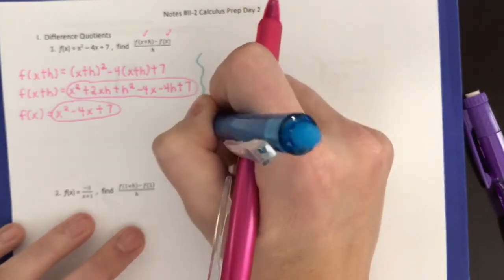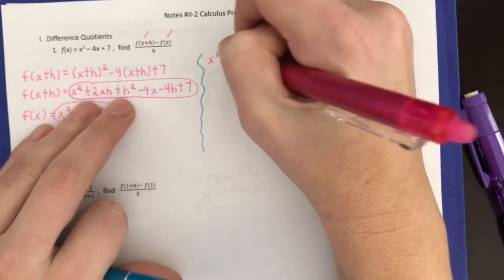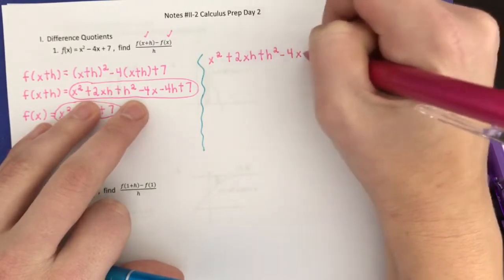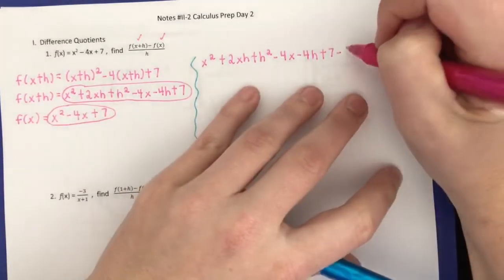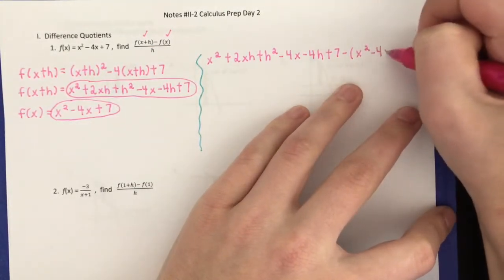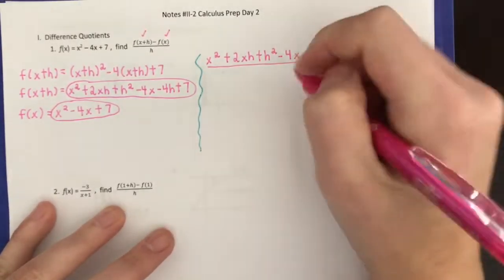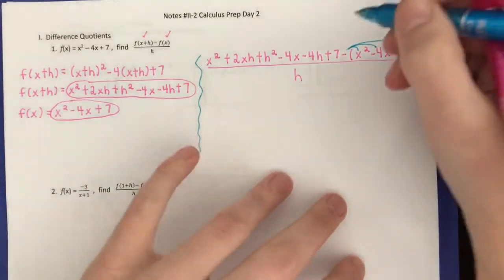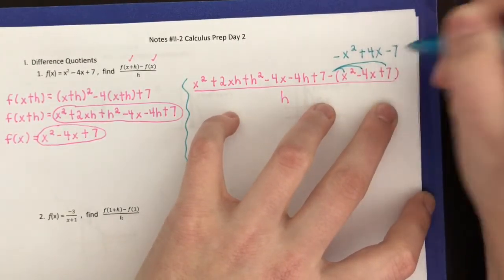So I have x squared plus 2xh plus h squared minus 4x minus 4h plus 7 minus, and then I need to plug in f of x. So minus x squared minus 4x plus 7 all over h. Okay, when this distributes in, I get negative x squared plus 4x minus 7.